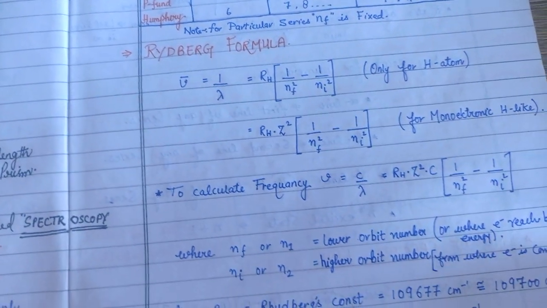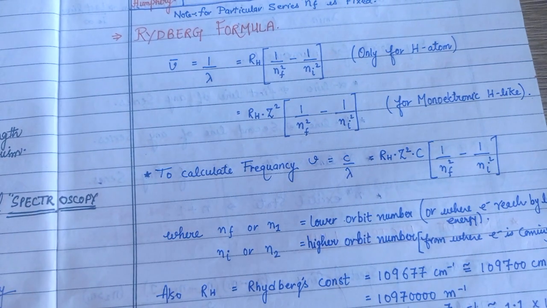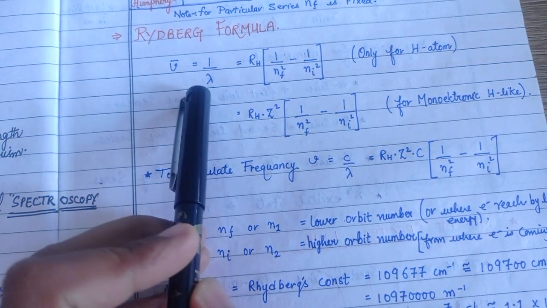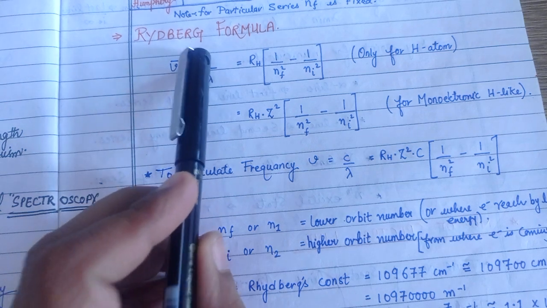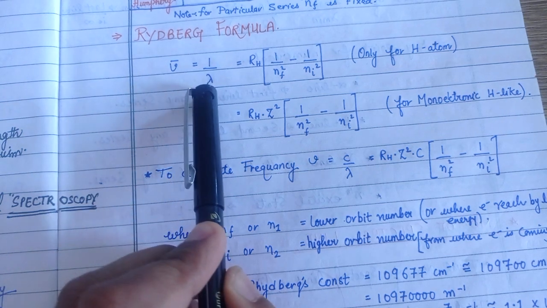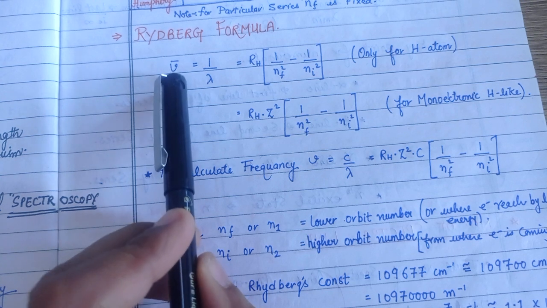See, my dear students, as you can see on the screen, this is the start of the formulas for how to calculate the wavelength associated with a particular spectral line. In the previous classes, or in the beginning of this chapter, I discussed that the reciprocal of wavelength is called the wave number and is denoted by nu bar.